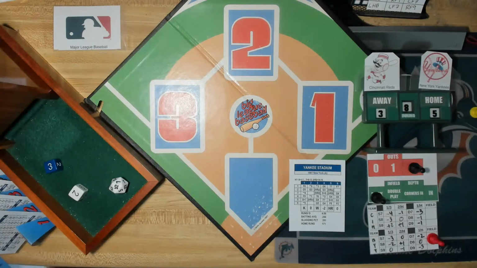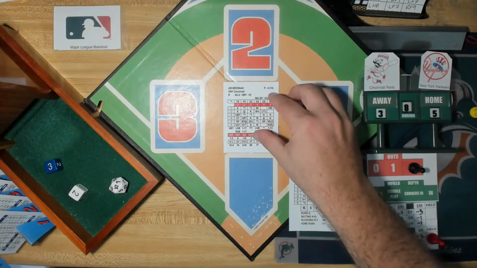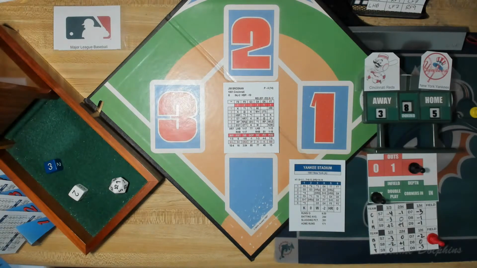So I think I'll get a Reds pitcher first. And let's see who the Reds are going to bring out to pitch. Coming on to pitch for the Reds is going to be Jim Brosnan. 10 wins, 4 losses, 16 saves, a 3.04 ERA. I know I could have double switched, but it's a demo game. It doesn't really matter. So Jim Brosnan will go ahead and pitch for the Reds.